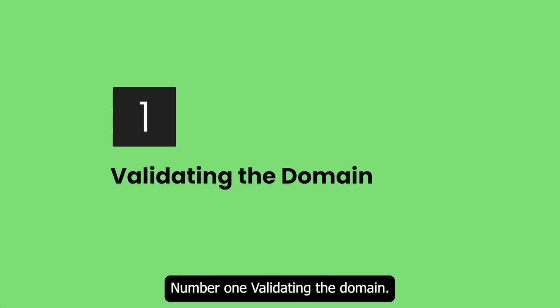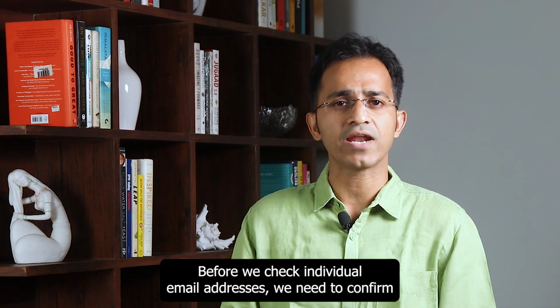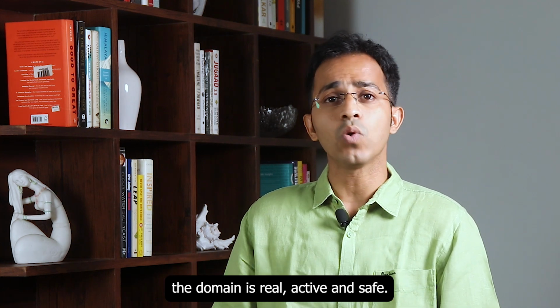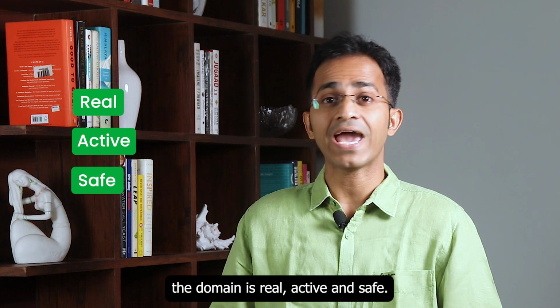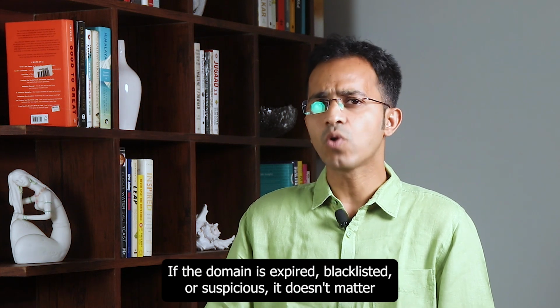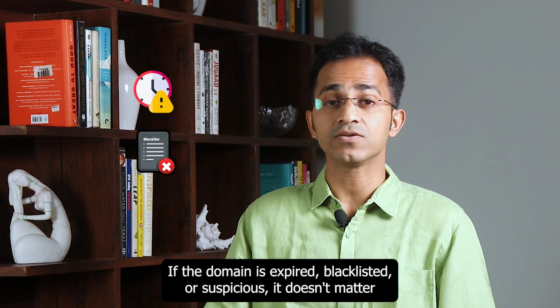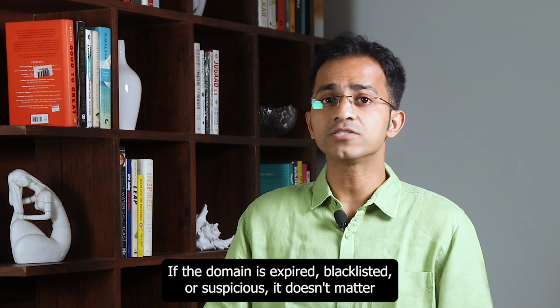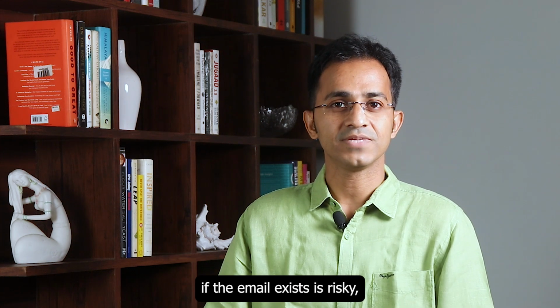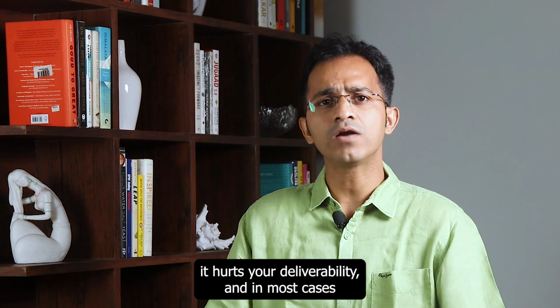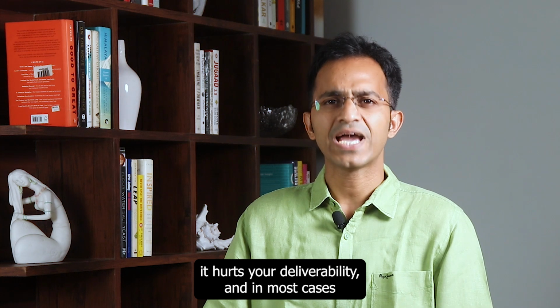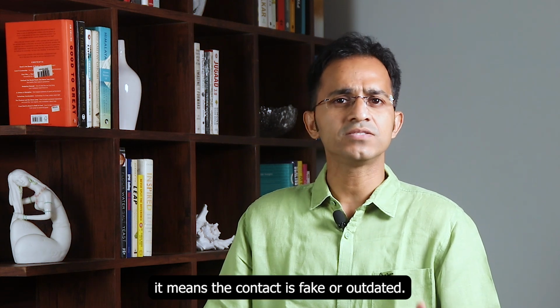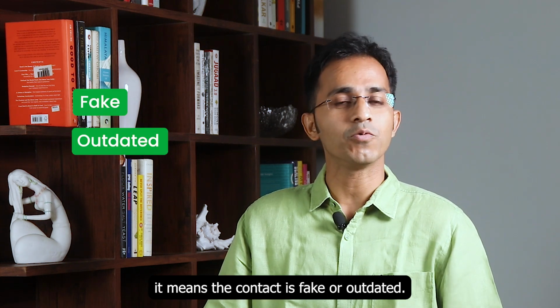Number 1, validating the domain. Before we check individual email addresses, we need to confirm the domain is real, active, and safe. If the domain is expired, blacklisted, or suspicious, it doesn't matter if the email exists. It's risky. It hurts your deliverability. And in most cases, it means the contact is fake or outdated.